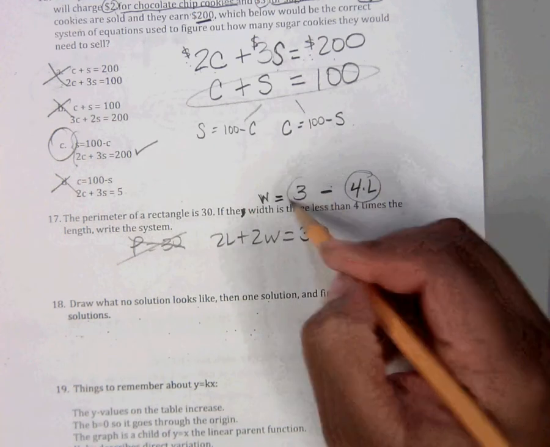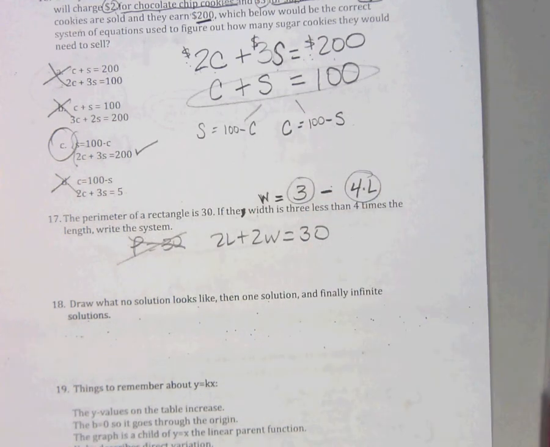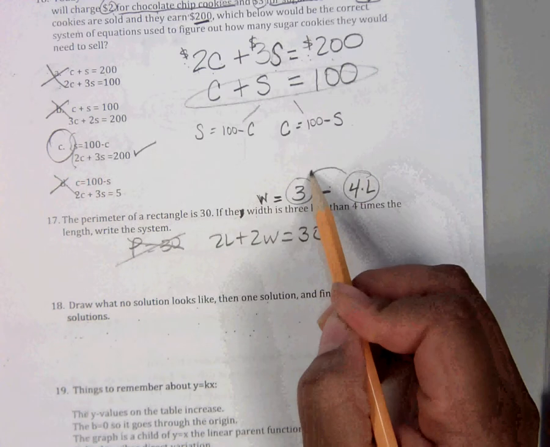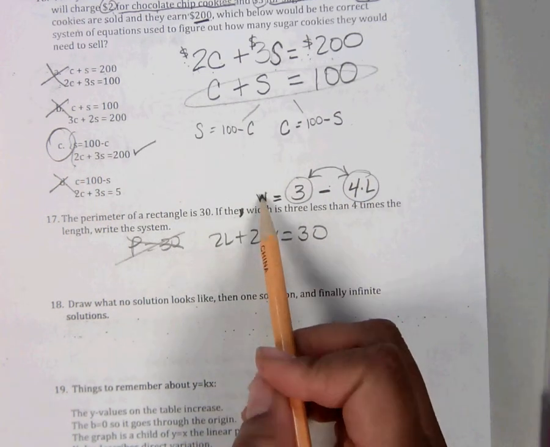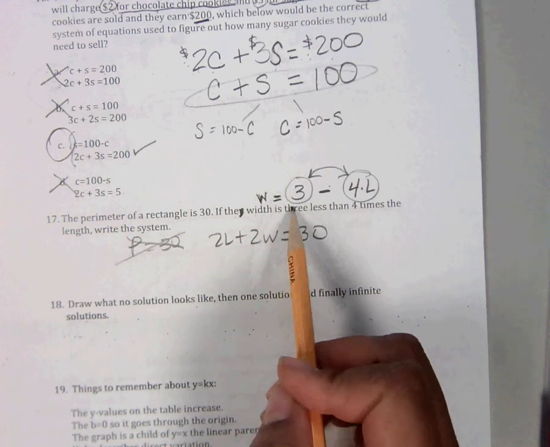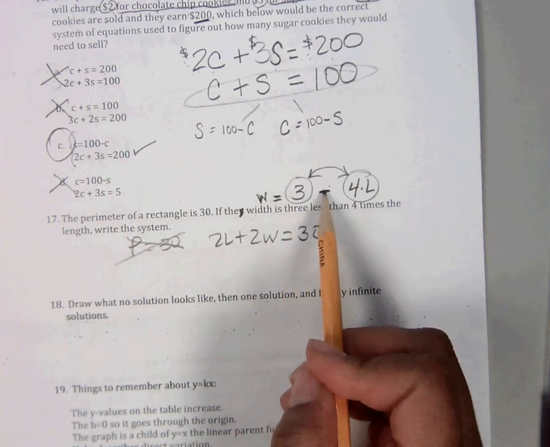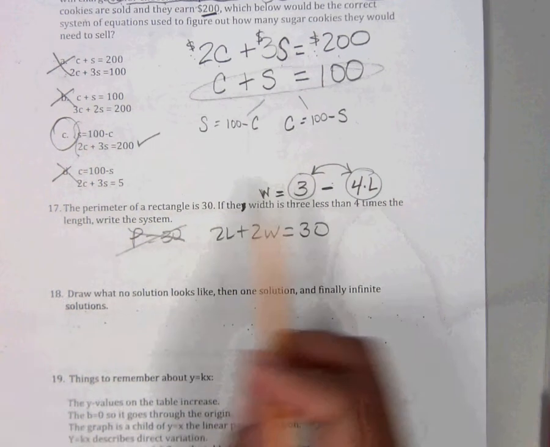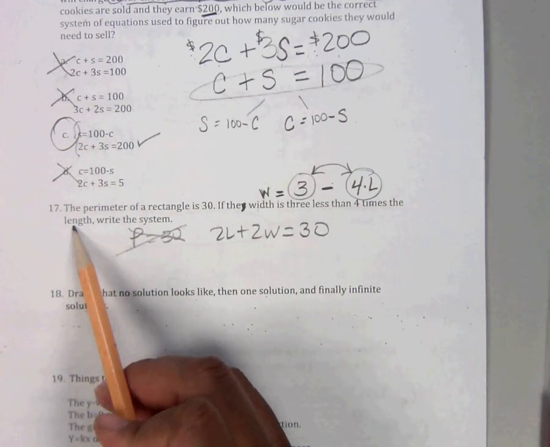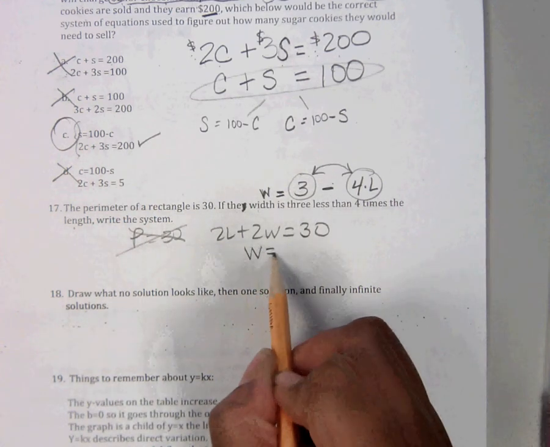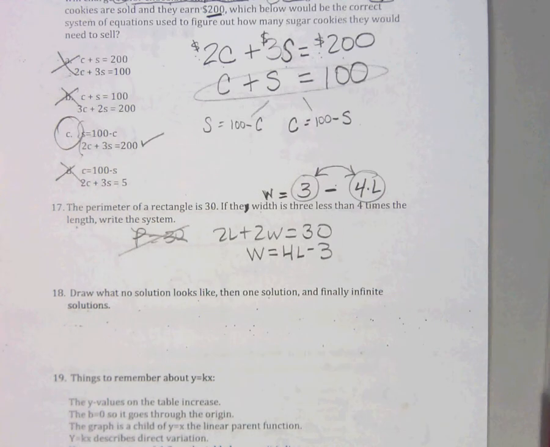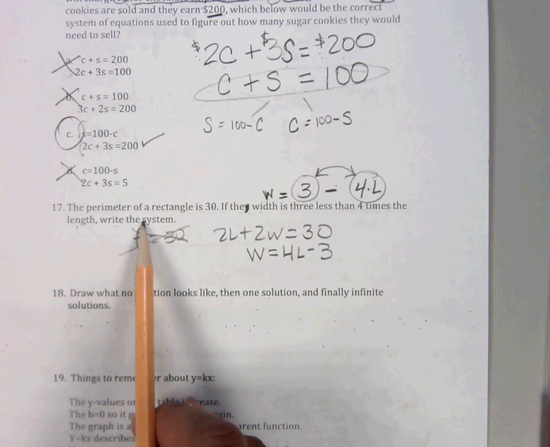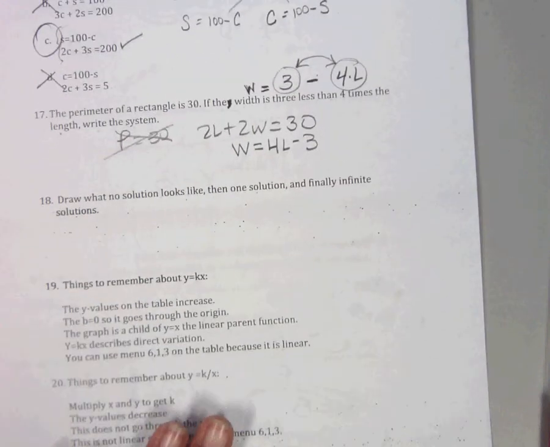You will swap the 4L and the 3. Again, W is equal to 3 less than 4 times. How did I know L? It says length. Now switch in your final answer. You have just did what the question asked. You wrote the system.